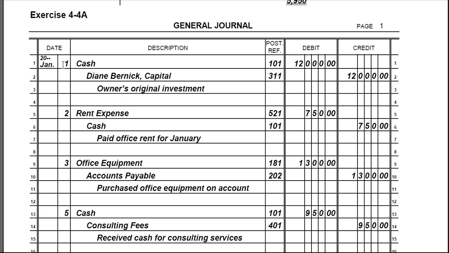But now that we're journalizing, we have to write our date, and then our debits are always listed first, so we write in cash, and then we put in $12,000 in the debit because that's the amount that she invested. Then our credits always go second. We indent a little bit, we put the name of the account, and we use the correct name based on the chart of accounts, and we write Diane Bernick, comma capital, $12,000 credit. So for this one transaction on January 1st, total debits equal total credits, and then we put an explanation on what happened. This was the owner's original investment.